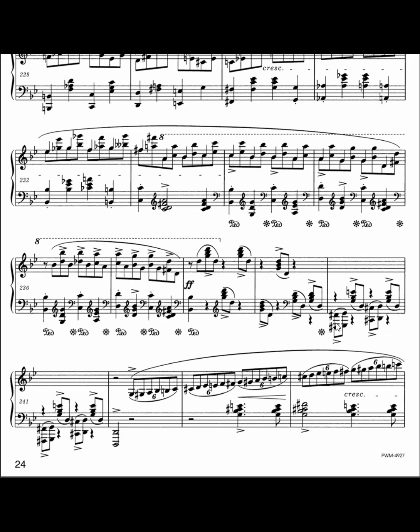And now we have this little process of communication in which the fragments are speaking with the octaves in the left hand.